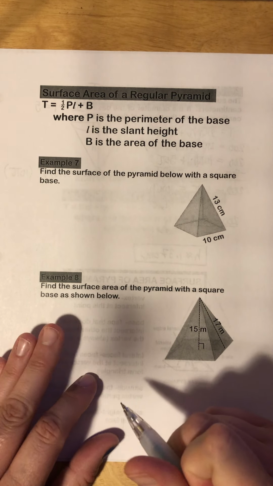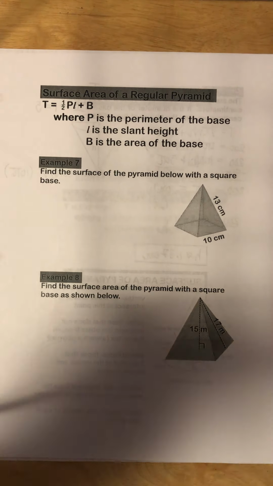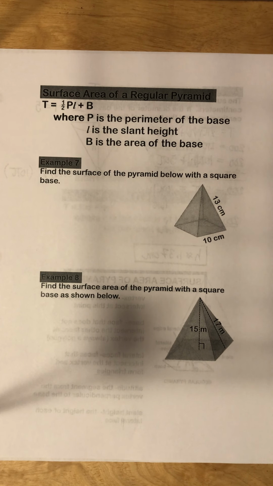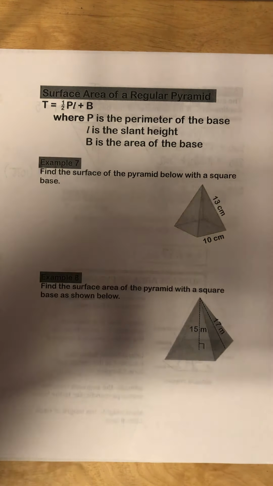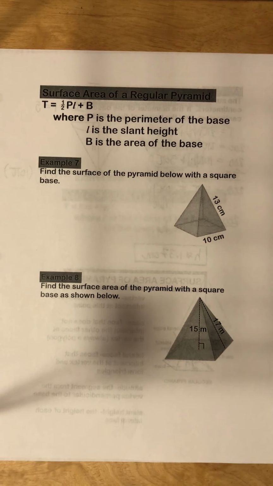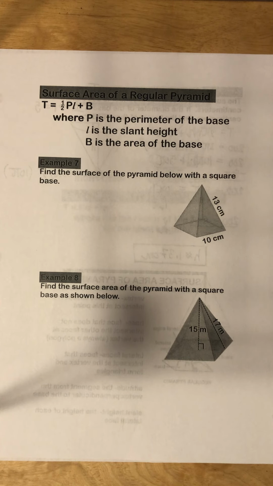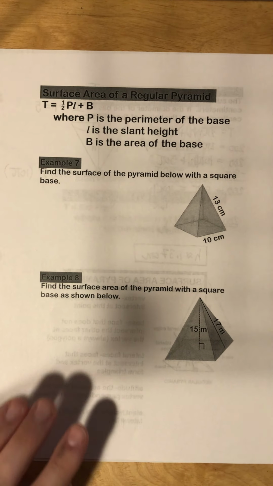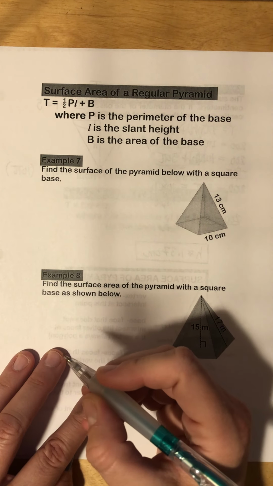So we're not using an H because we don't want to get that confused with the height of a pyramid or a height of a prism. We don't want to get the h confused with the slant height, so we're using a different variable for that, which is L. Capital B still stands for area of a base. You'll notice there's not a 2 in front of it. Hopefully that makes sense, because remember, if it's a pyramid, there's only one base, so you're only going to have the one capital B. So let's take a look at example number 7.